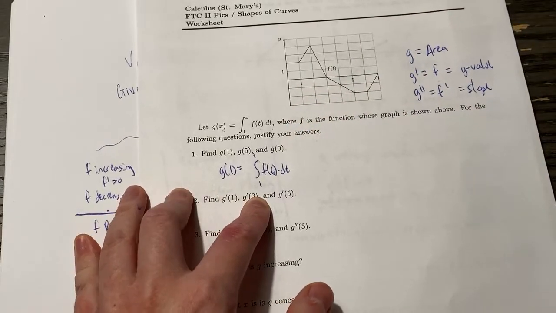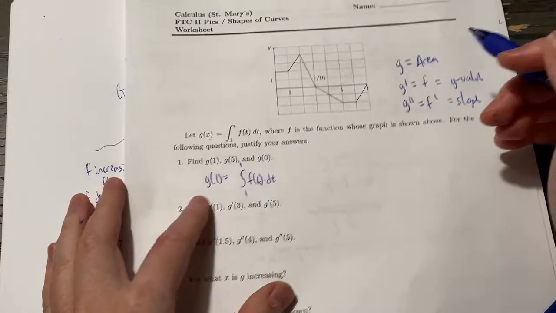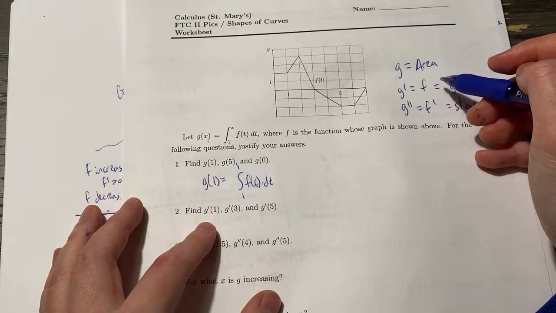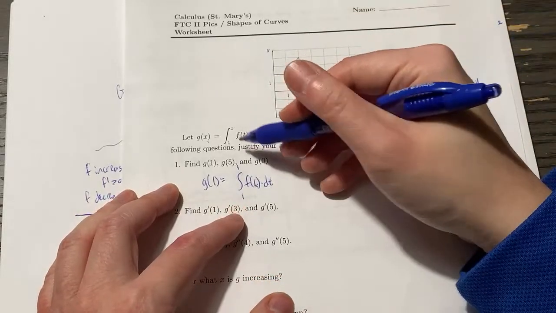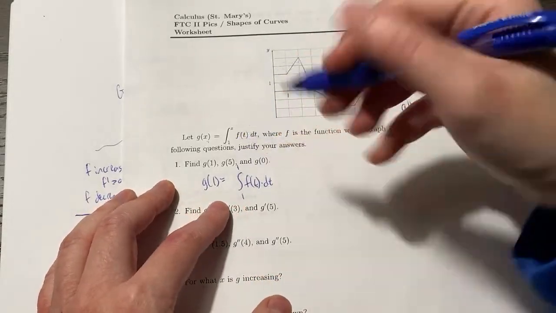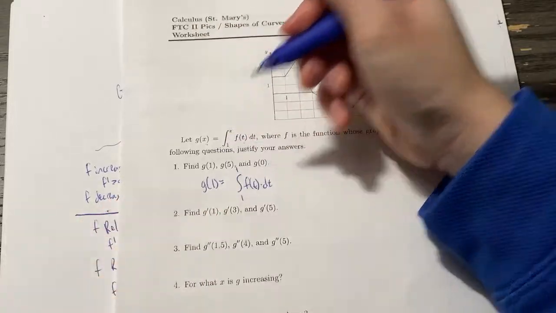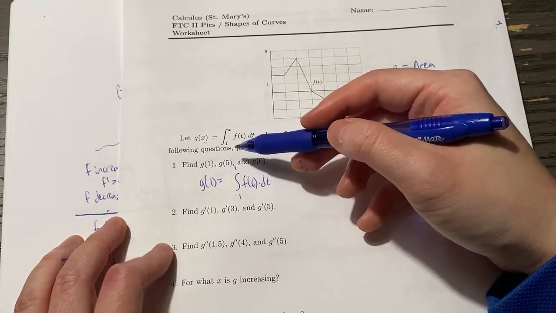So I'm ready to do this. I'm going to plug in 1. And again, how are we going to find these? Well, this is going to be area, because g values are going to be area. So I have to find the area between 1 and whatever number I plug in. So this bottom number right here is very relevant for these area questions, and it's less important for number 2 and number 3.